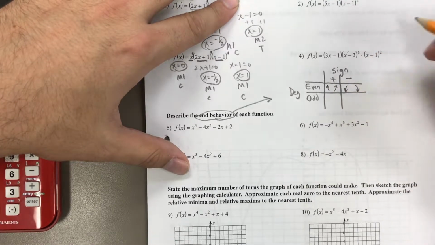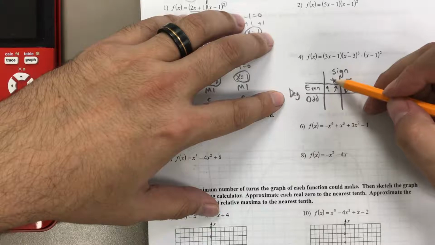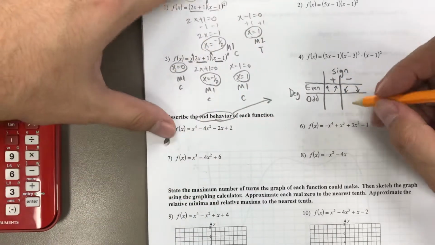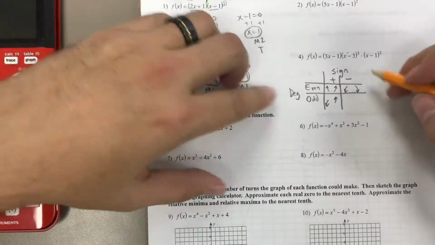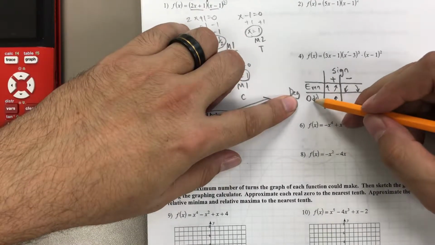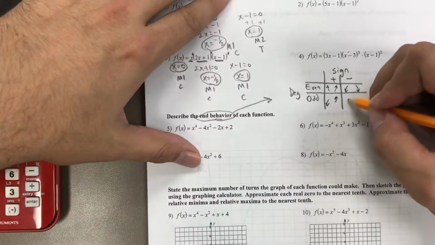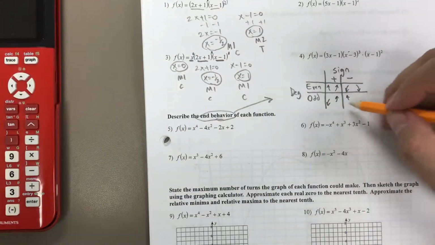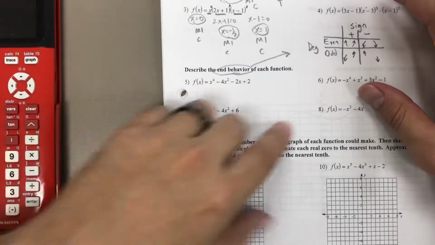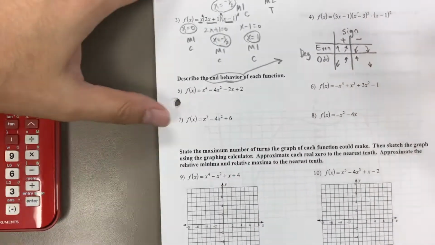on the right. If it's an odd degree and a positive lead coefficient, it points down on the left and then up on the right. And then if it's an odd degree and a negative lead coefficient, it points up on the left and down on the right. Okay, so these are all the 4 different options that we can have for number 5, 6, 7, and 8. So here's how we can check it.